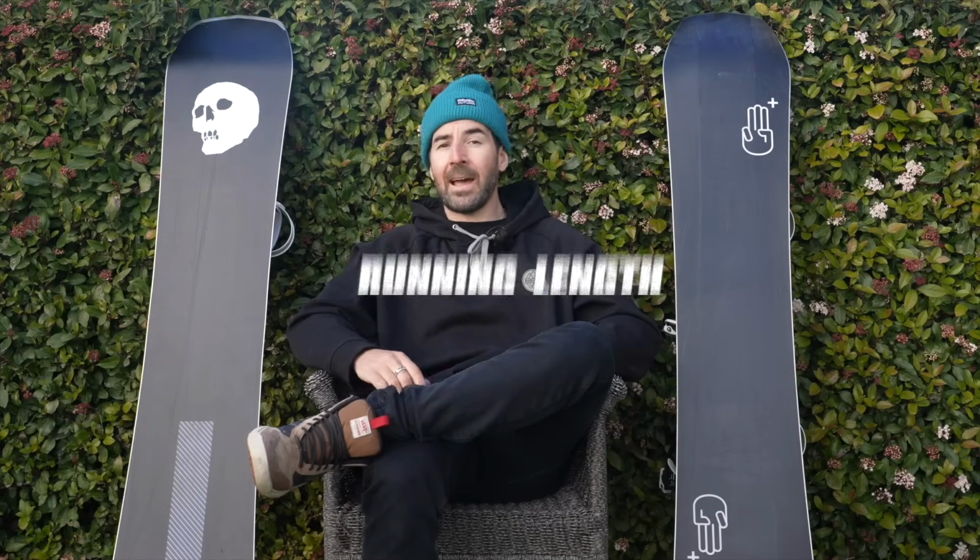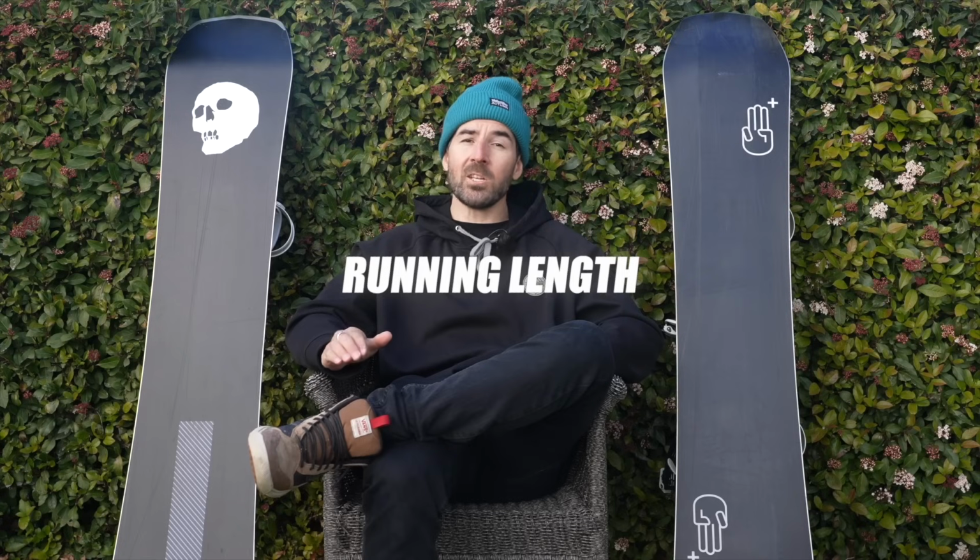Another spec that's not as common nowadays, but I do want to bring up briefly, is called running length, and that's always going to be shorter than effective edge. It's basically the straight line distance between contact point to contact point, whereas effective edge actually follows the curve of the board, so it's going to be a little bit longer. Just so you guys know what that is, not a huge deal for running length. All right, there's still a few important things to talk about.